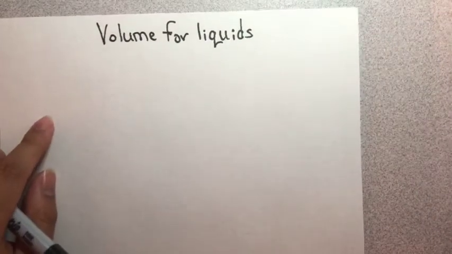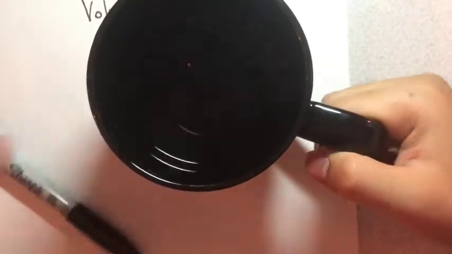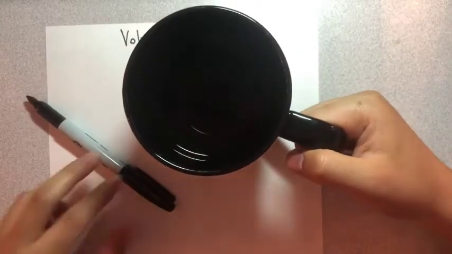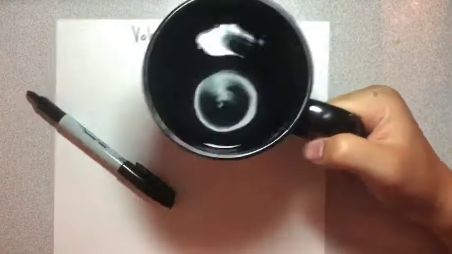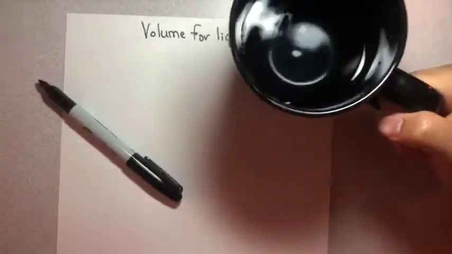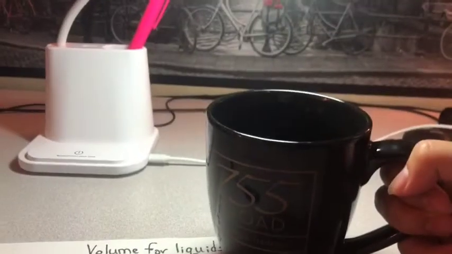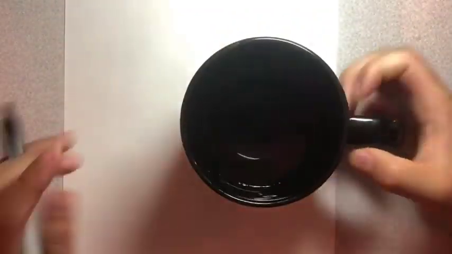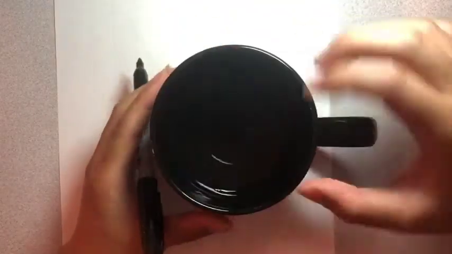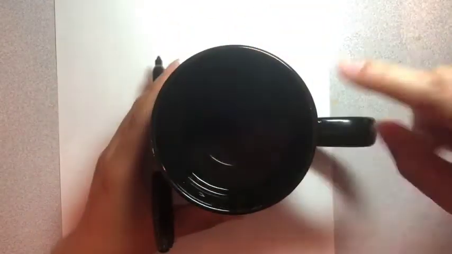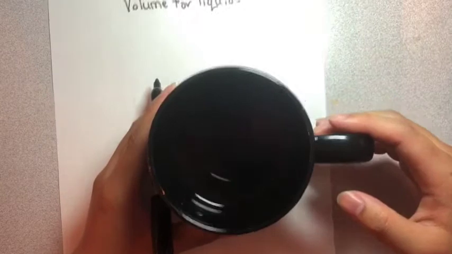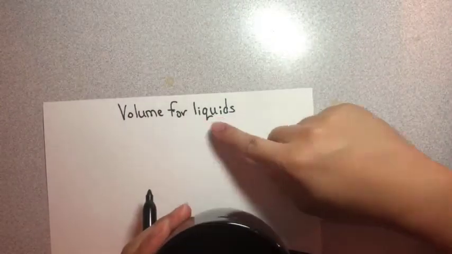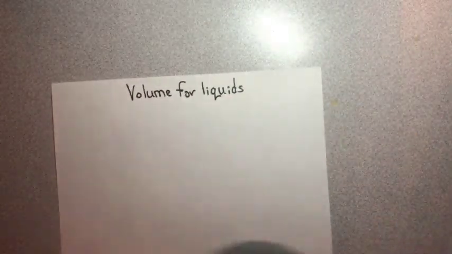So, this is a cup of water. There's water in here, and it's a cup. So, inside this cup, we want to know how much space is in here. How much water can I put inside this cup? So we're talking about volume for liquids. Oh, this cup is heavy.